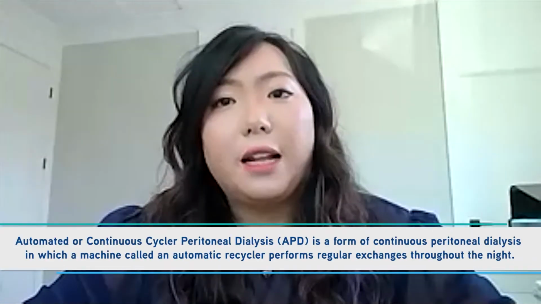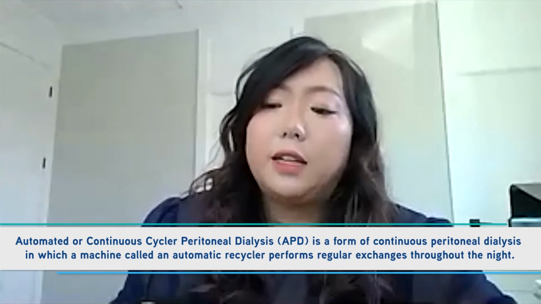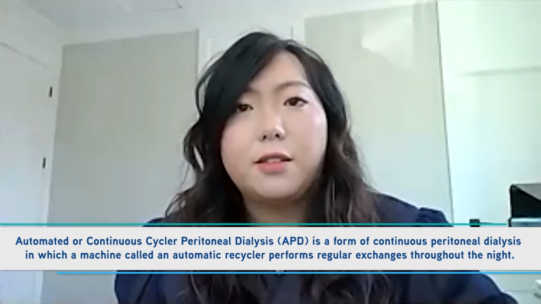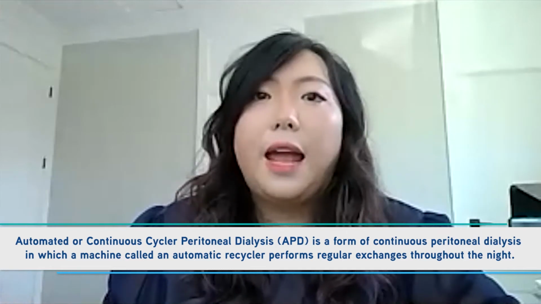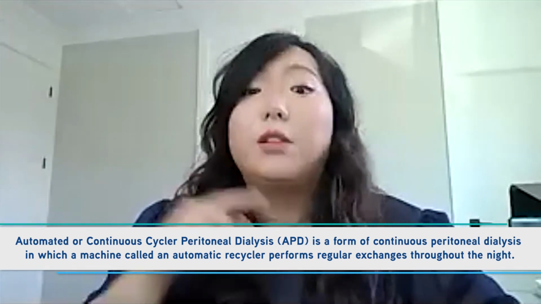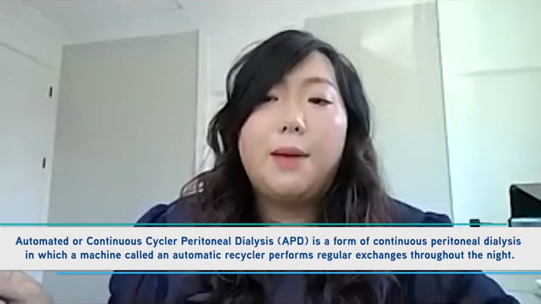APD, or automated peritoneal dialysis, is a special type of peritoneal dialysis that you can do using a machine called a cycler. The cycler literally cycles the exchanges through as you stay hooked up to the machine. Generally, the machine will undergo somewhere between 4 to 6 cycles of dialysate, and this happens over approximately an 8 to 10 hour period.